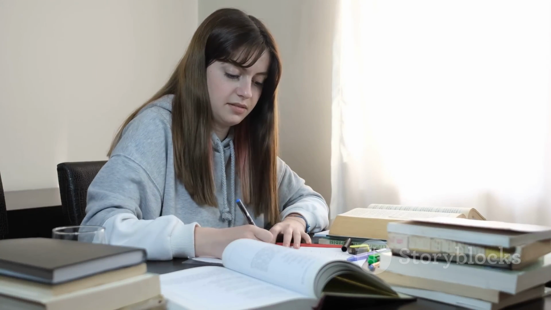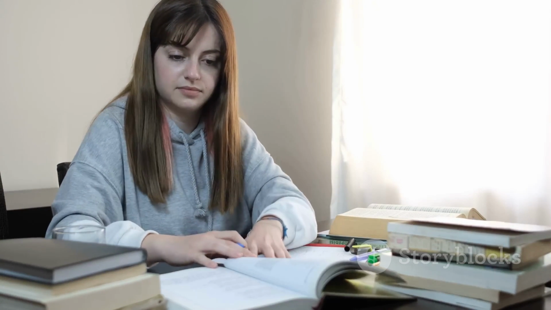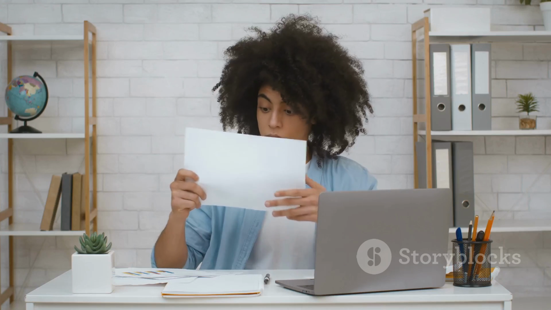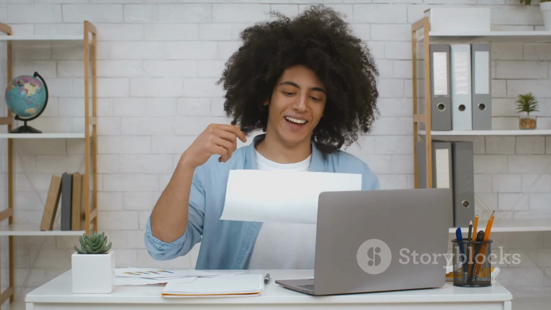Don't let common mistakes hold you back from achieving your desired score. Approach the PTE writing section with confidence, knowing that you have the tools and strategies to succeed.